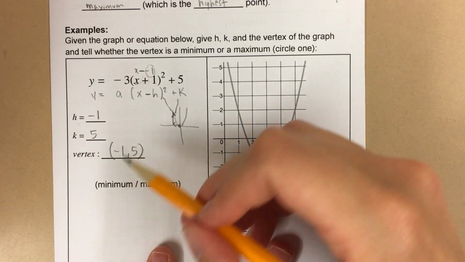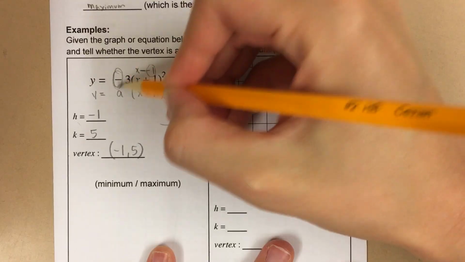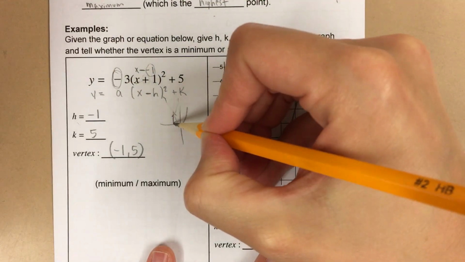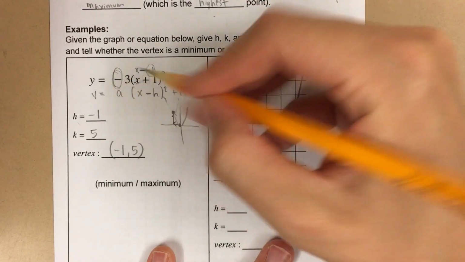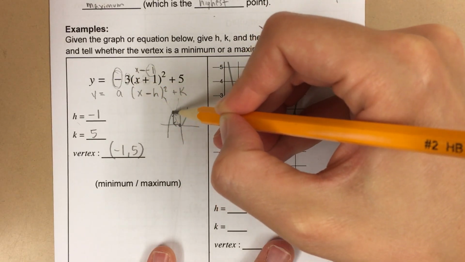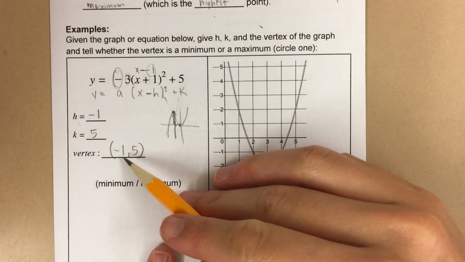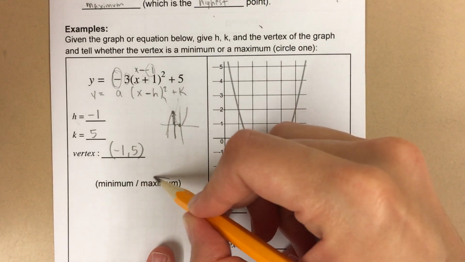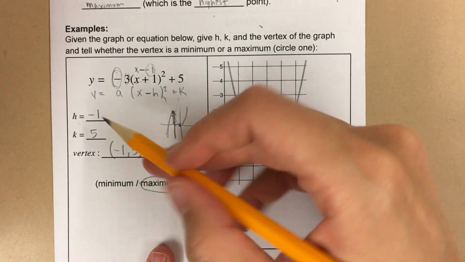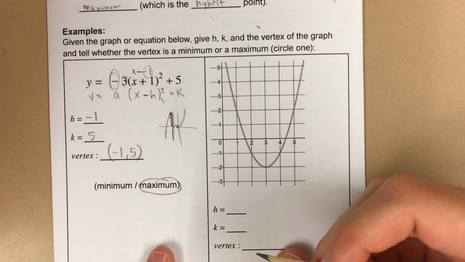Now, is that vertex a maximum or minimum? What I drew here was not accurate because, look, this is a negative. So the graph is going to be flipped, and in fact it's also going to be narrower, so it's going to look more like this: narrower and upside down. So this vertex, negative 1, 5, is a maximum. In this graph, the vertex is at negative 1, 5, and that is the highest point on the parabola.